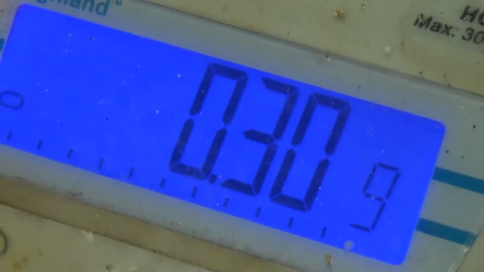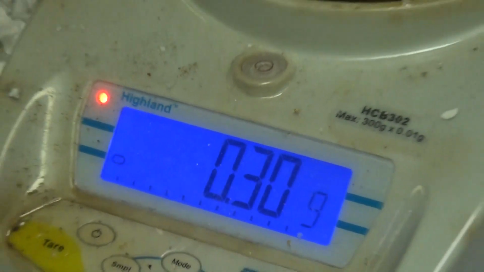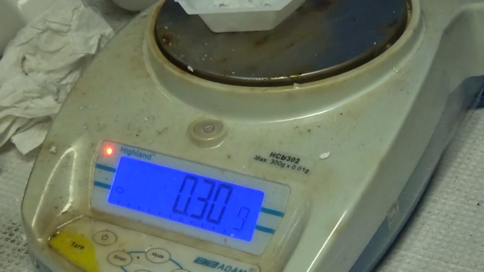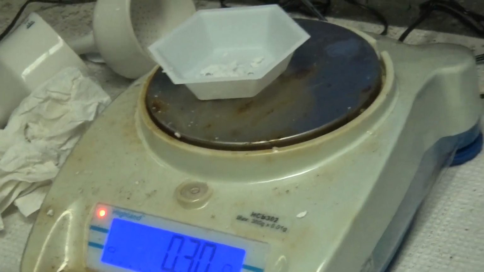So it's 0.3? 0.3, so it was what, 0.94? Yeah. Crude product? 0.94 and now it's 0.3, so lost about a third, or they got about a third out.